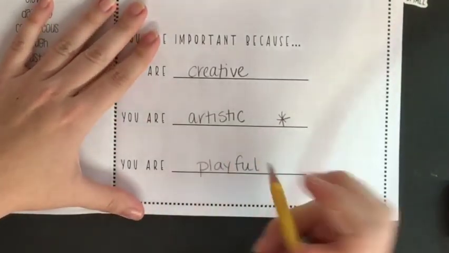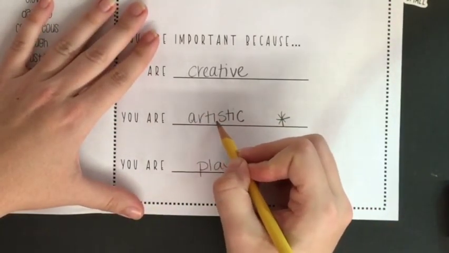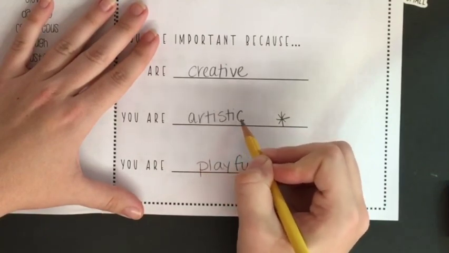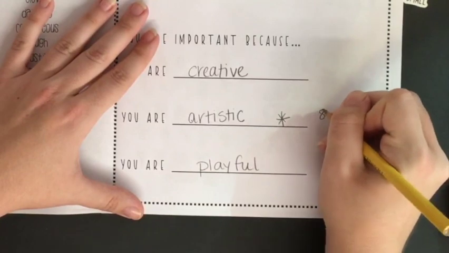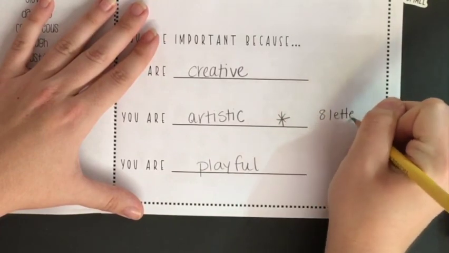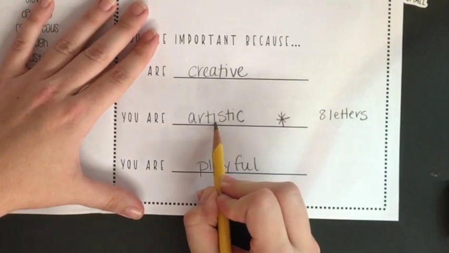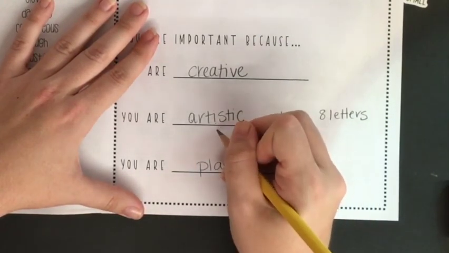So I'm going to teach you a strategy to help you make sure that your word is centered and perfect. If you count the letters of your word, 1, 2, 3, 4, 5, 6, 7, 8 for artistic, I'm going to go ahead and find the middle letter, which is I.